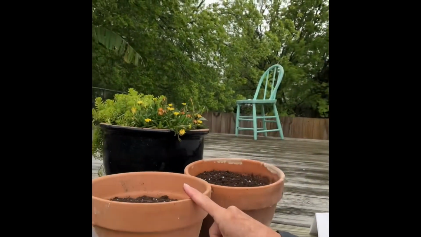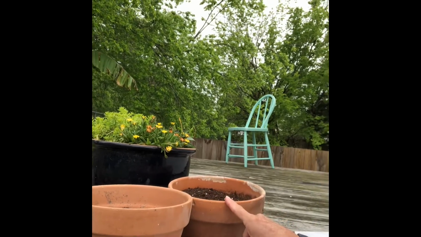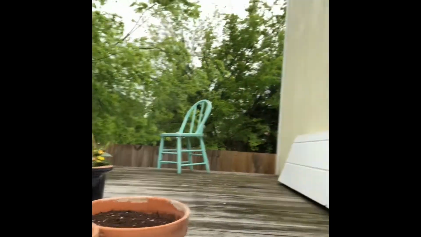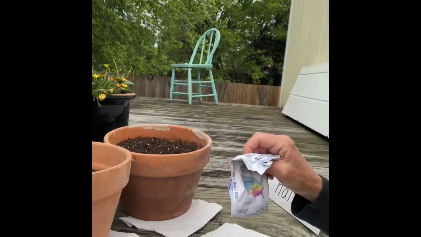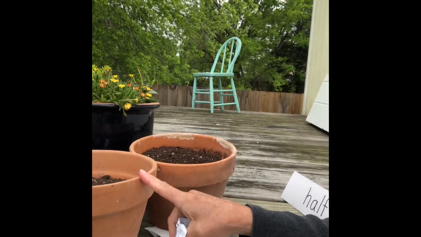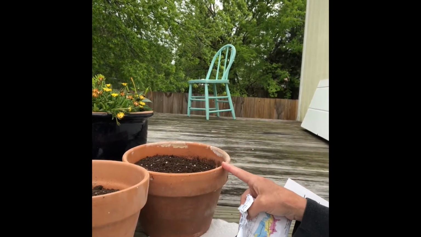So I want these seeds to be shared equally in my 2 pots. I need you to help me do that. Figure out, how can I share these seeds equally into the 2 pots? And we're going to start using this new word. The word is half. Help me figure out, how can I put half of this set of seeds in this pot and half of the set of seeds in this pot?